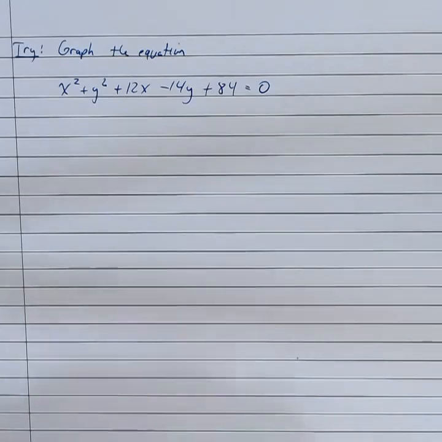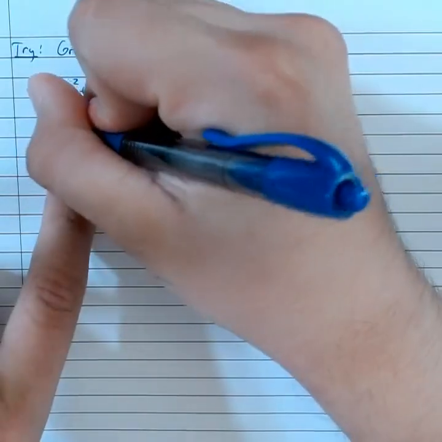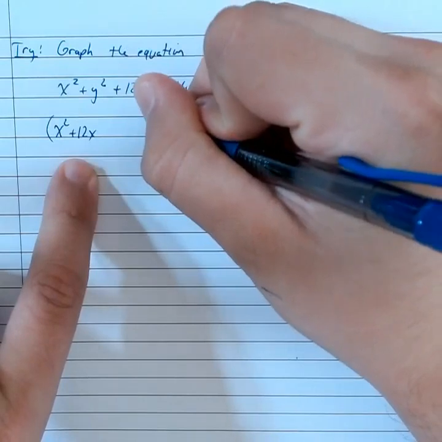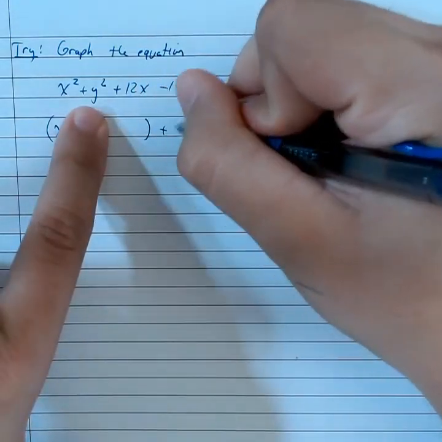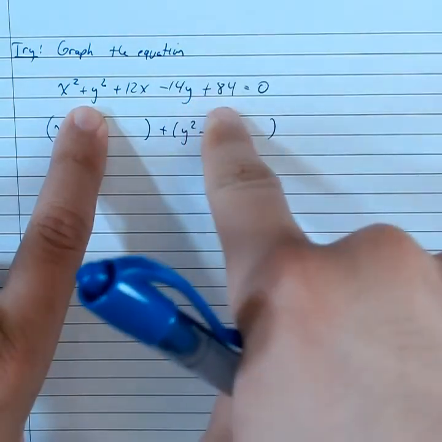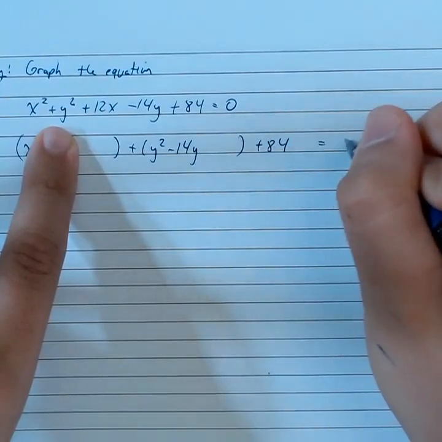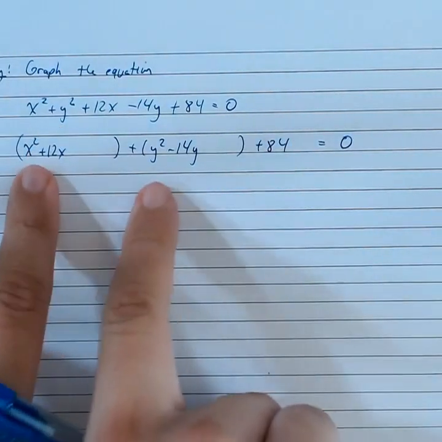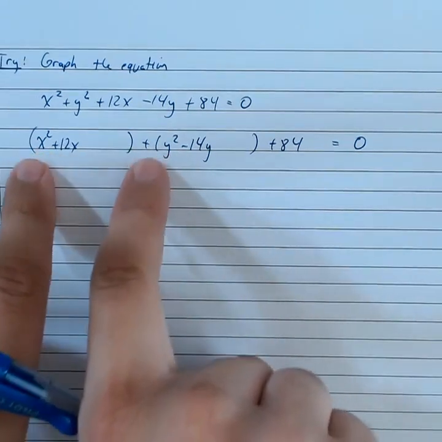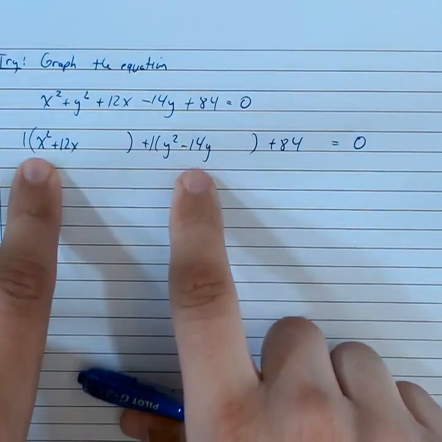All right, so let's give that a try. We're going to complete the squares for both x and y. So let me rewrite this by bunching the x's together. Separately, let me bunch the y's together. That 84 is just going to stay out here. All right. Next, let me factor out the lead coefficients. Well, there's the number 1, so nothing's going to change. I can write the number 1 out here if I like, but that's not really going to do anything.